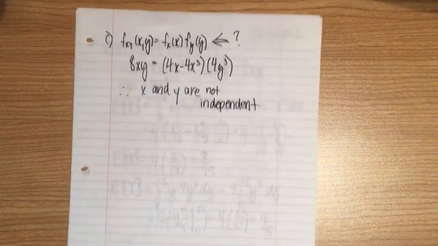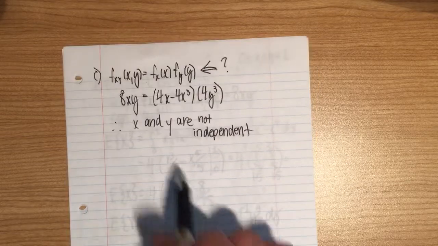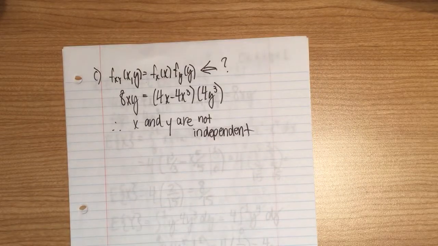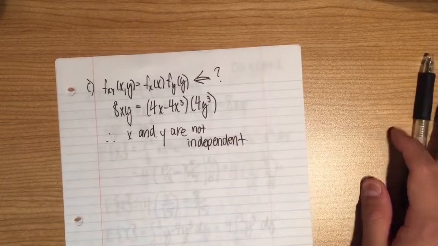All right, next. Quick, how do you find out whether they are independent or not independent? You check whether f of x comma y equals f of x times f of y. If that is true, then they are independent, but it is not true, as you can see. f of x comma y does not equal f of x times f of y.